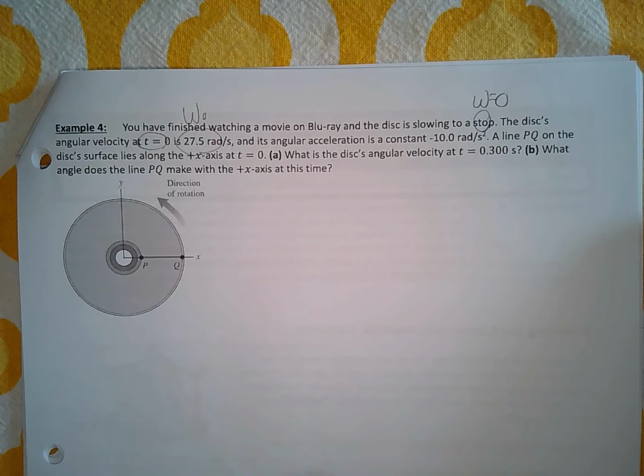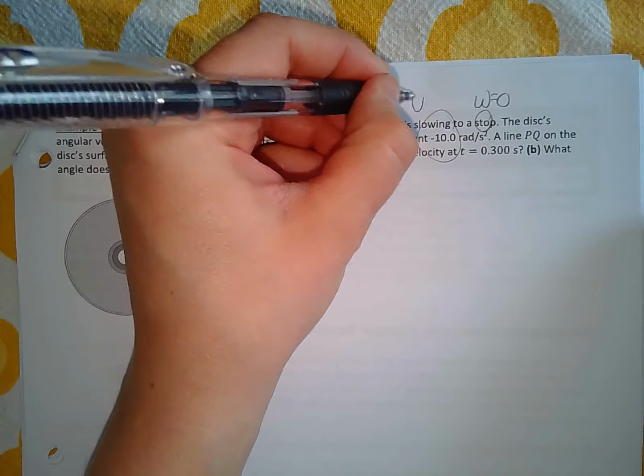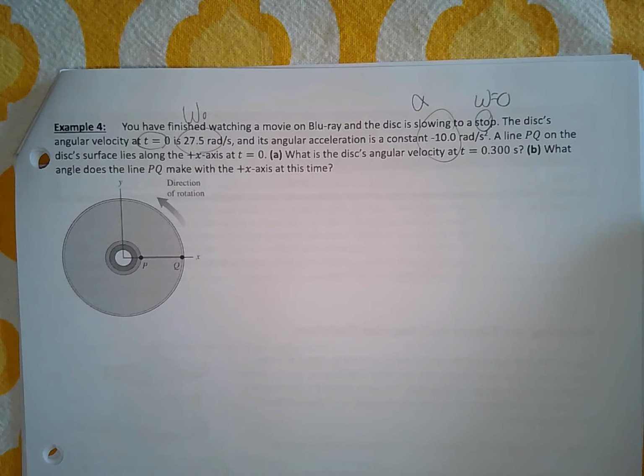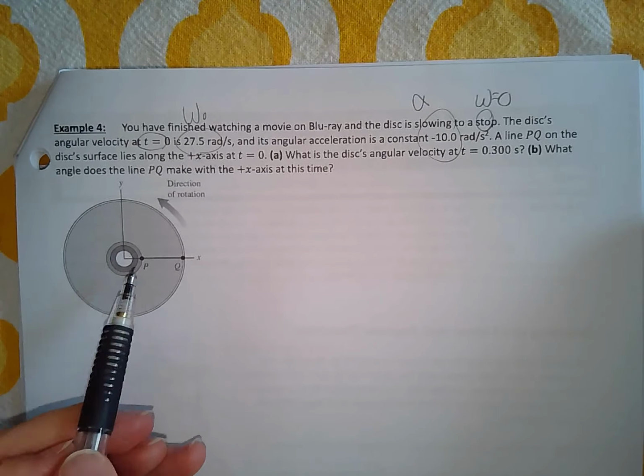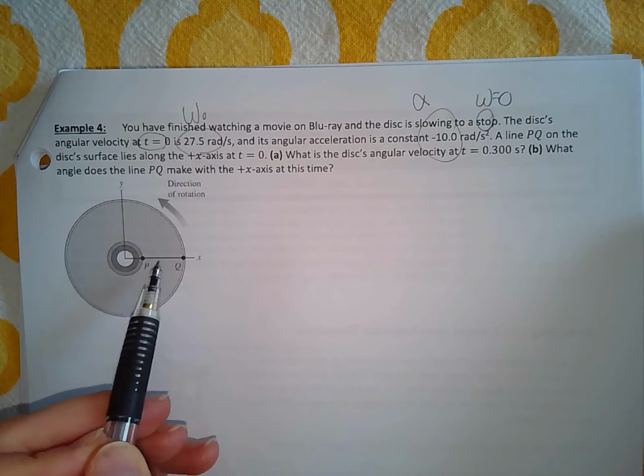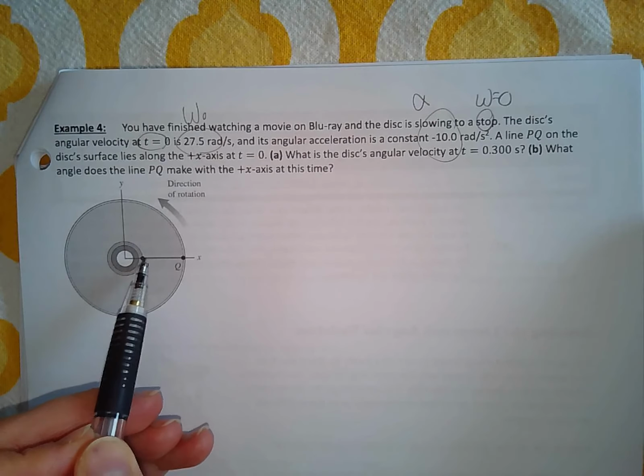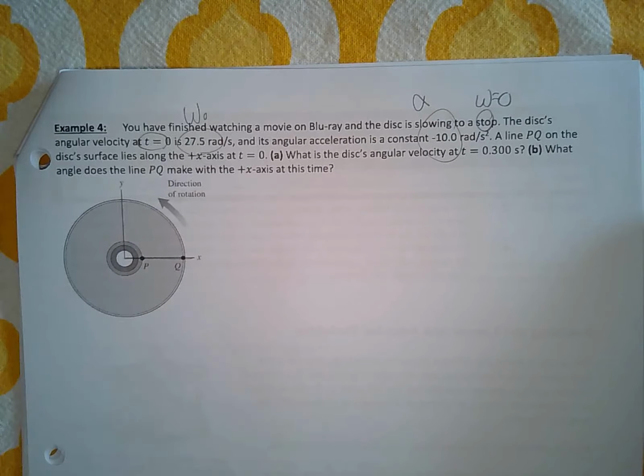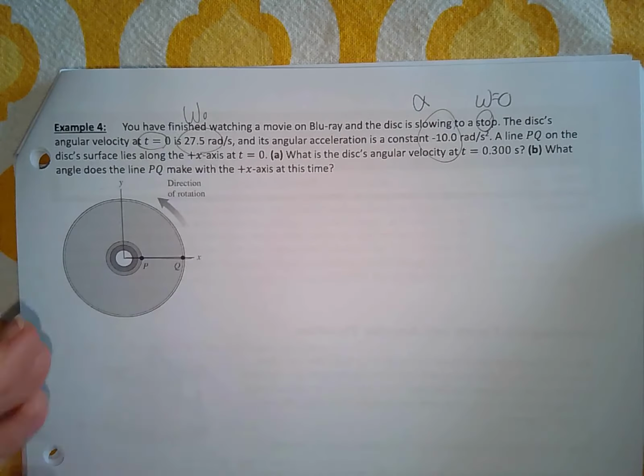And its angular acceleration is -10. This line PQ is on the positive x-axis. They're saying it's here at the beginning at t equals 0. What is the angular velocity at this time? And what angle does PQ make with the positive x-axis? This is such a neat question. I think you guys are going to like it too.